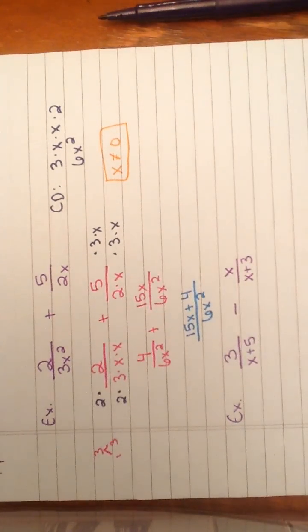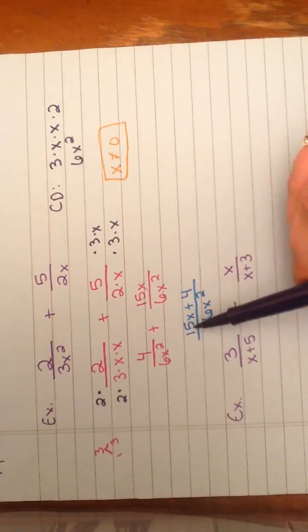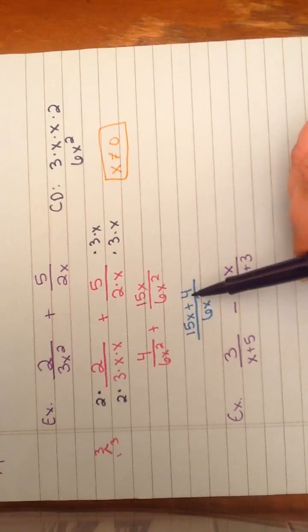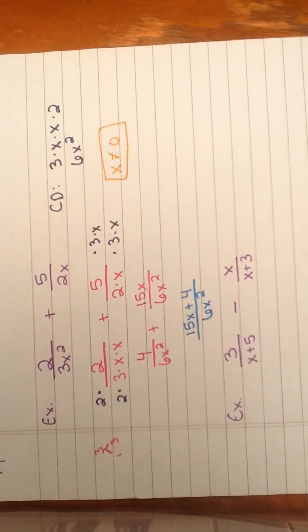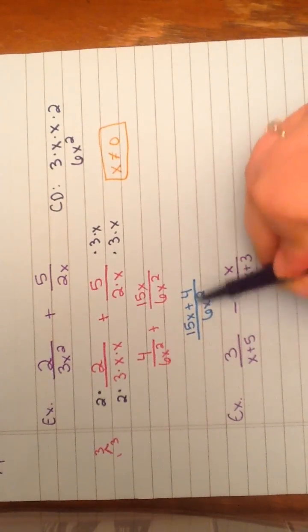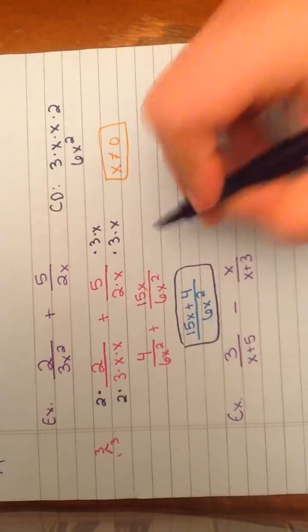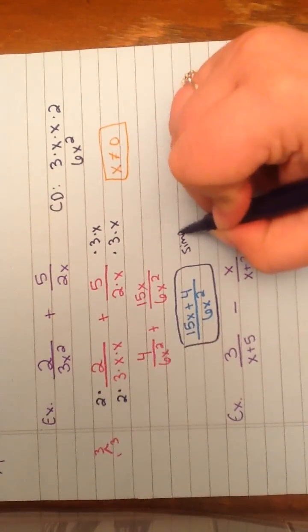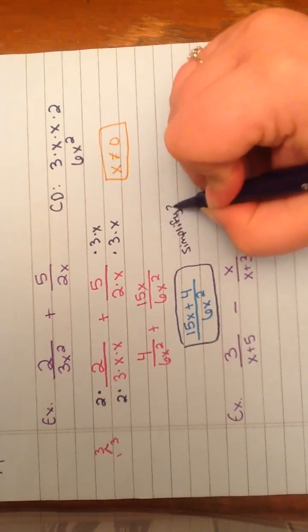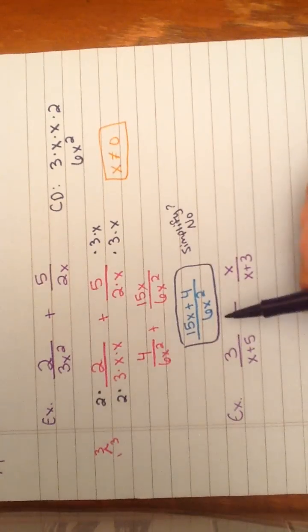Okay, and now I need to simplify. 15x and 4, do they have anything in common? Not that I can think of. And can I factor anything out of 6x squared? Nope. So since I can't, I'm going to write on here "simplify," just so we remember that we need to do it. Simplify, no I can't. So that's my answer along with x cannot equal 0.